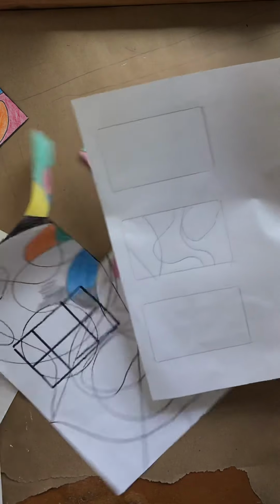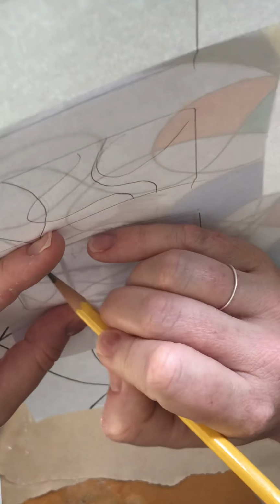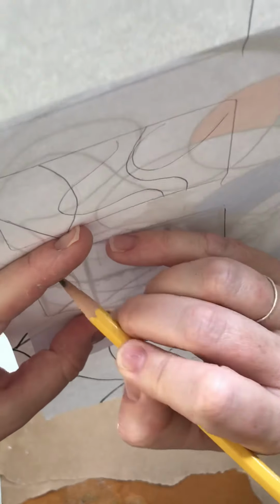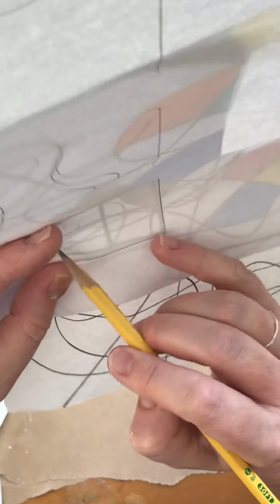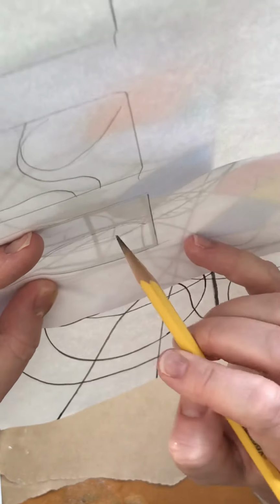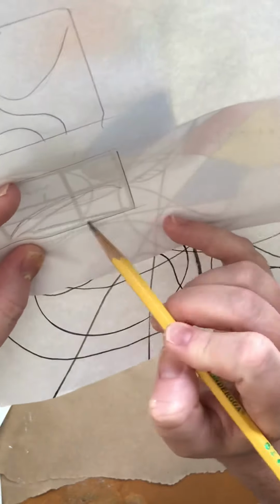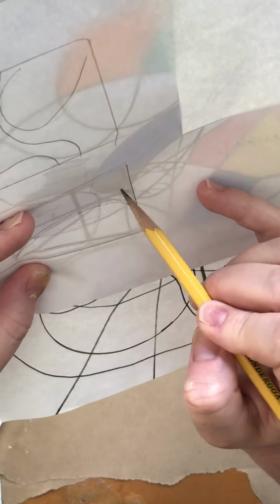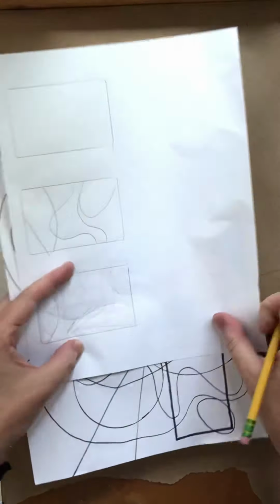And then my third one was this guy. Again, I'm holding it up to the window. I'm just lightly sketching it because I'm not actually on the glass. It's really easy to take your paper and go straight up to the glass, holding the papers together.